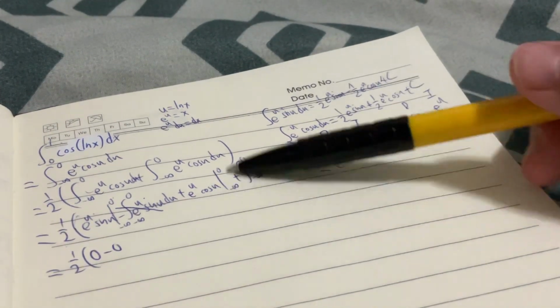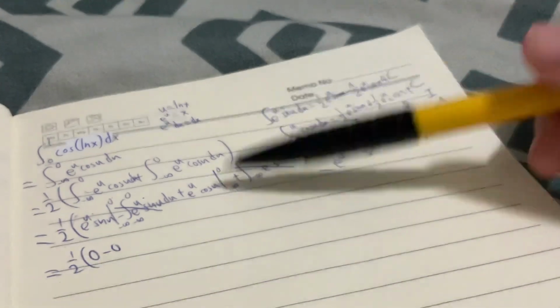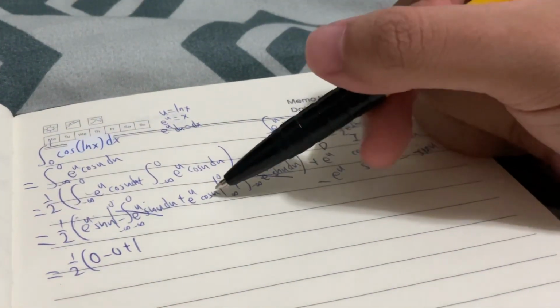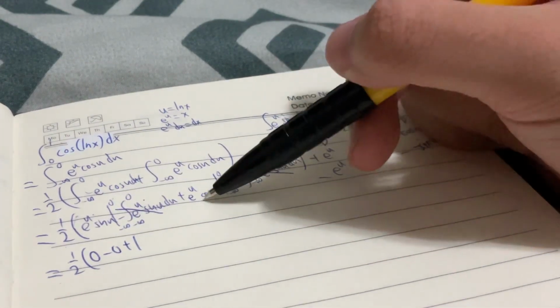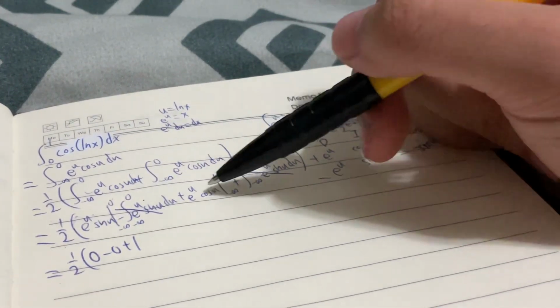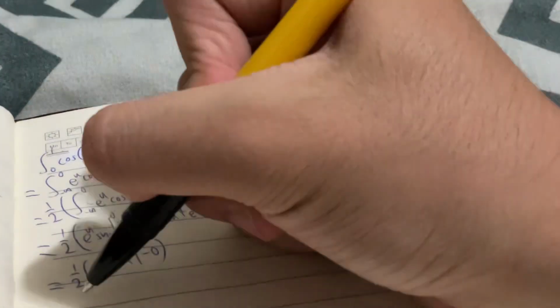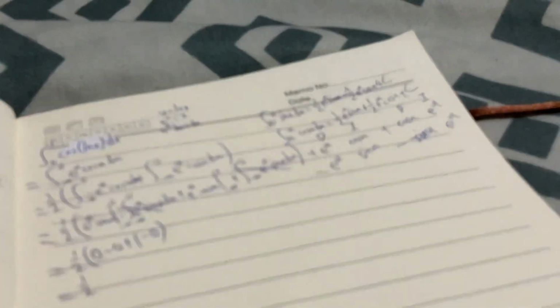And then here, put 0 into it. Cosine 0 is 1, and then e to the power of 0, you get 1. And then here, put negative infinity. This is just the same situation as sine and cosine, so over this, you will get 0. So minus 0. So over 1/2 times 1, you will get the answer to this integral is 1/2.